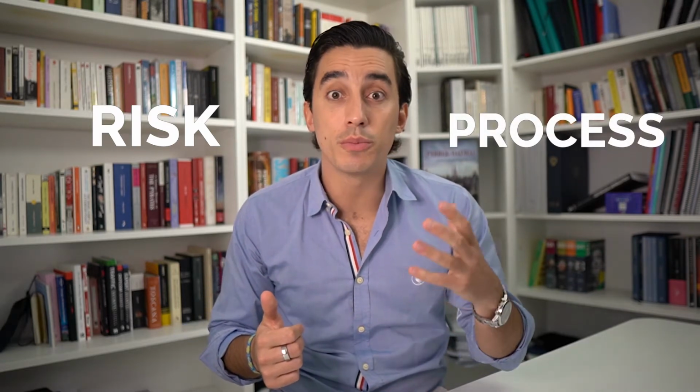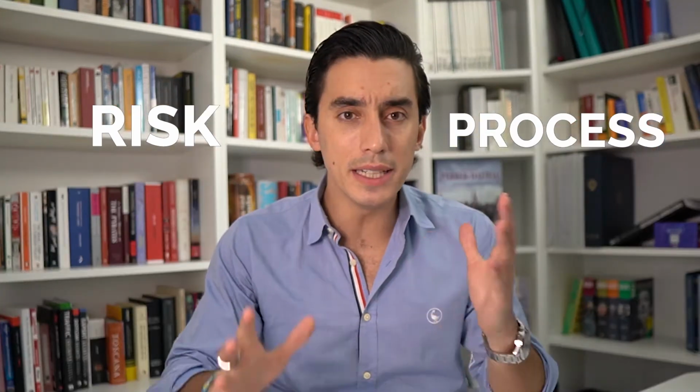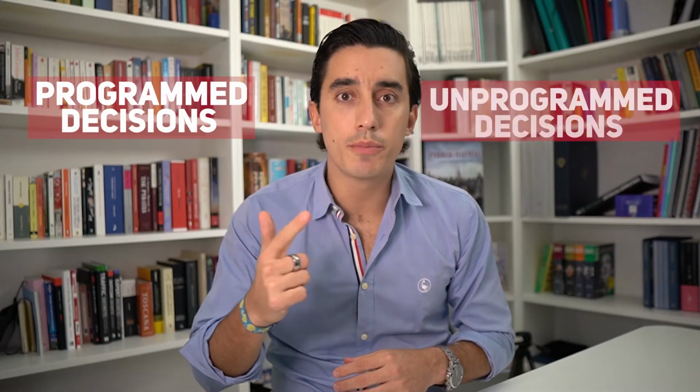So once you have that, then what happens? Well, in order to take effective decisions, you need to know what type of decision you are taking based on the risk the decision has, and also what kind of decision it is based on the processes that it relates to. And based on these two frameworks, there are basically two types of decisions. So based on the type of decision that is based on the processes and the systems within the business, we have program decisions and unprogrammed decisions.